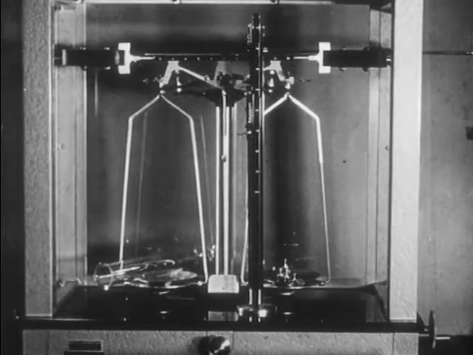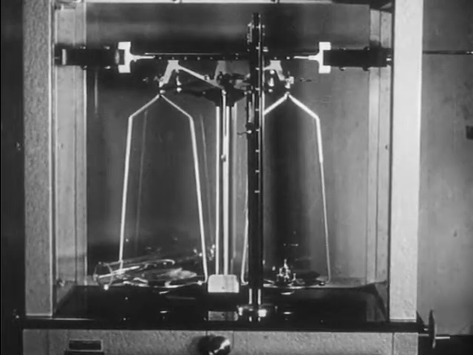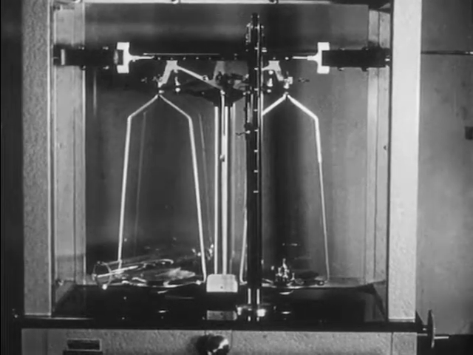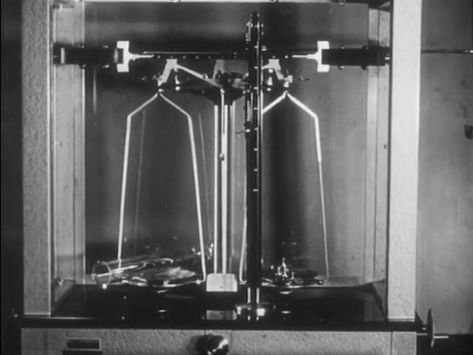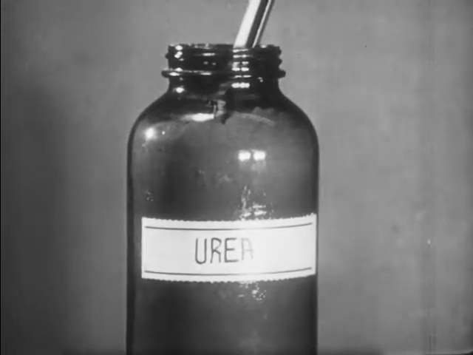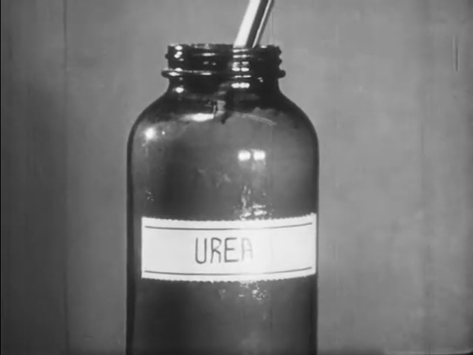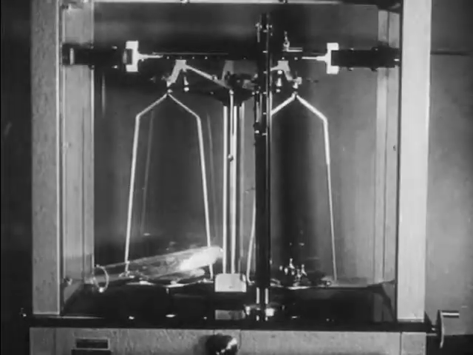We've placed a clean, dry test tube on the left-hand pan of the balance and have determined its weight. The weight of the empty tube is found to be 39.657 grams. We'll now place an approximately 4-gram sample of urea into the weighed test tube and then reweigh in order to obtain the exact weight of the sample of urea taken.